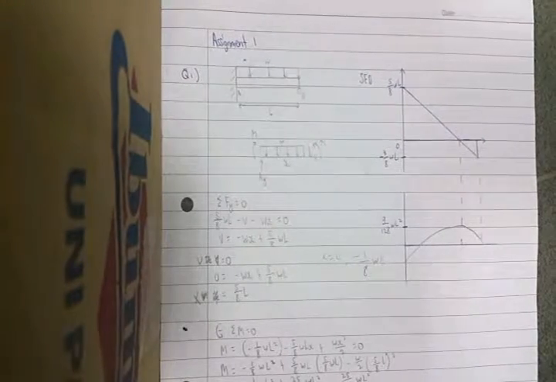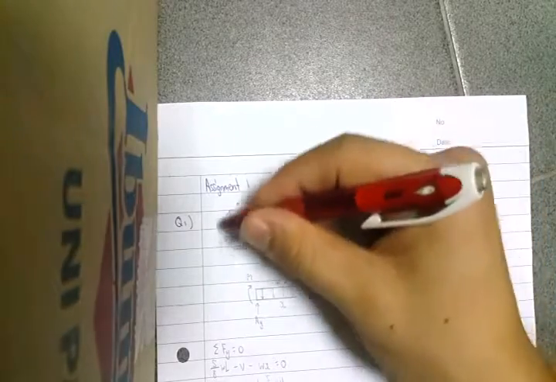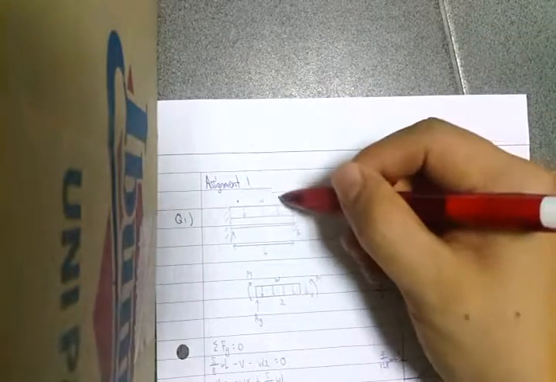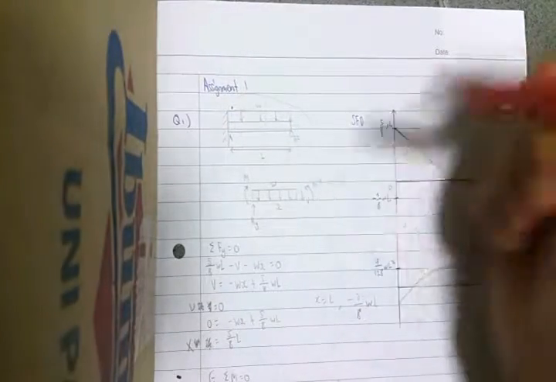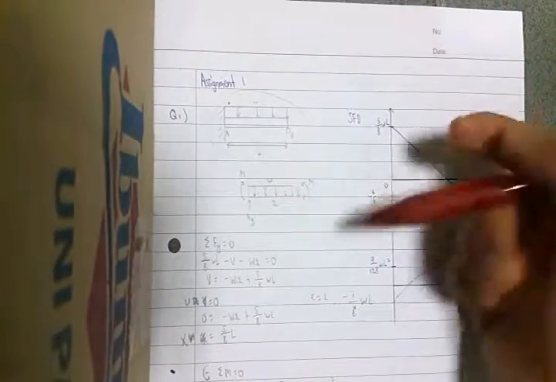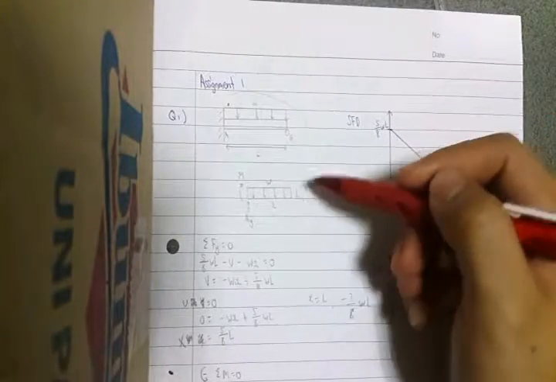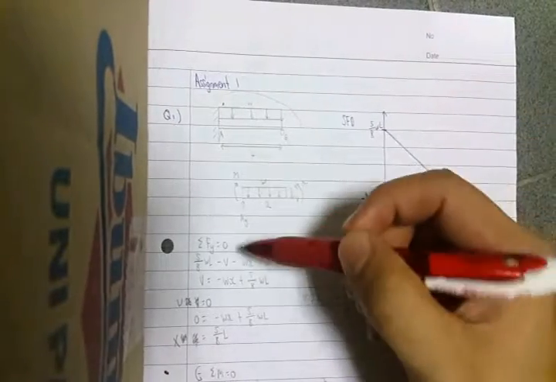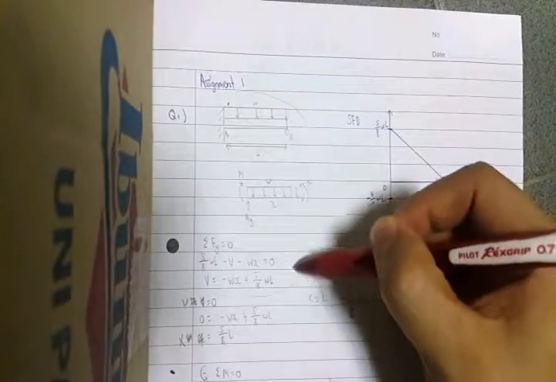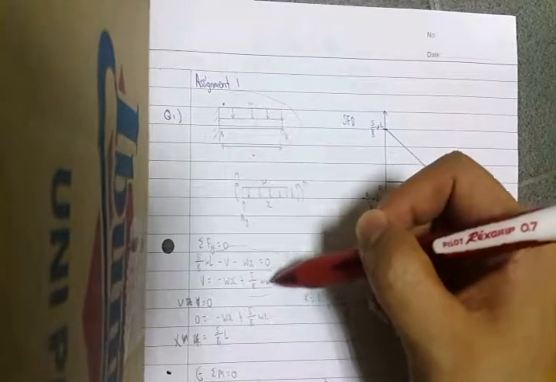As for the next step, remember this is the diagram, and I cut it in half, and basically you'll get this. The first step is if you want to find Fy and M, you use all these Fy forces and you'll get this. So V equals negative Wx plus 5 over 8 WL.